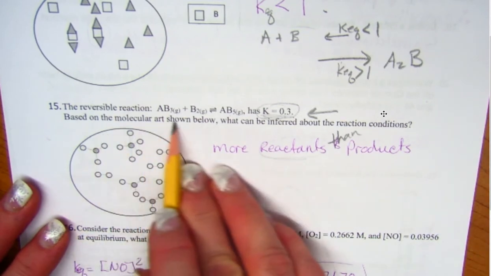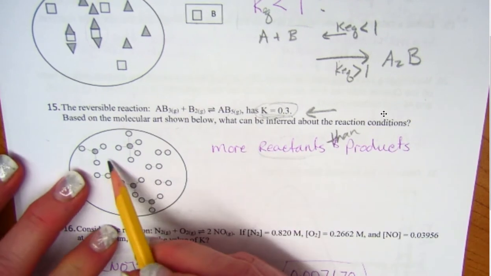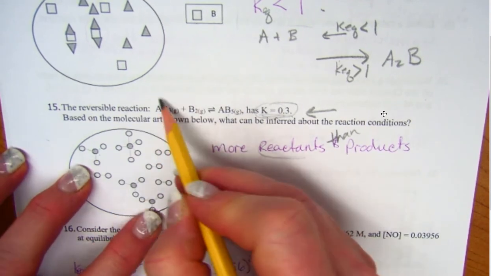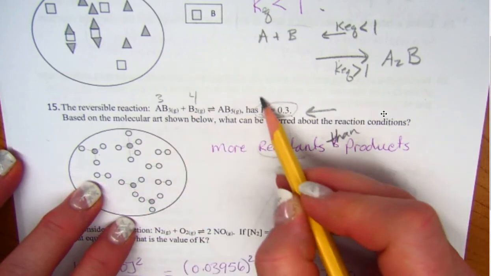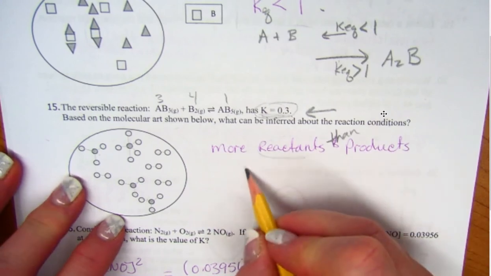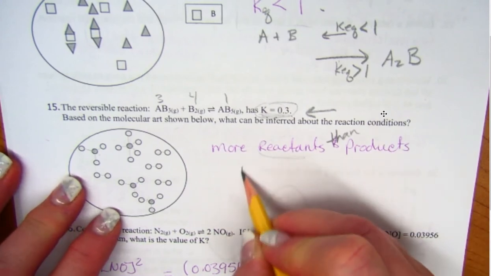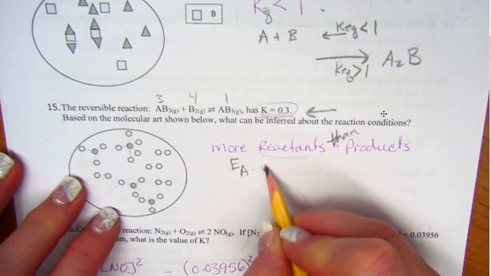Okay? Based on the molecular art, what can be inferred about the reaction conditions? So here I have 1, 2, 3 of these. I have 1, 2, 3, 4 of these, and I have 1 of those. So I have more reactants than products, so I need my activation energy, E of A, is probably very high.